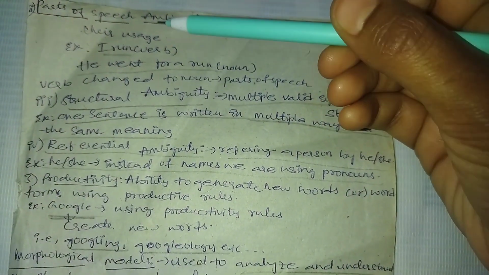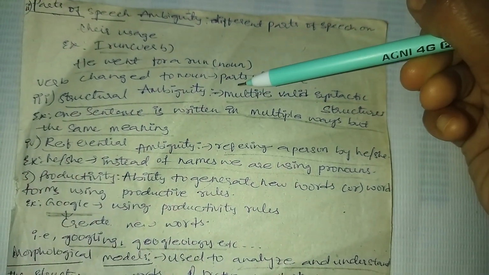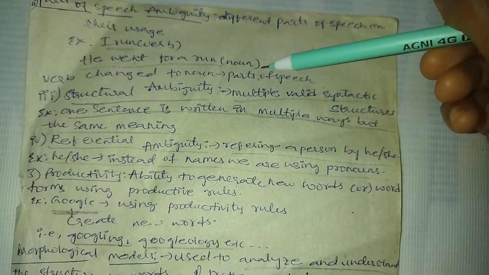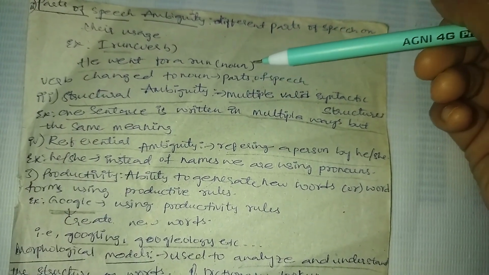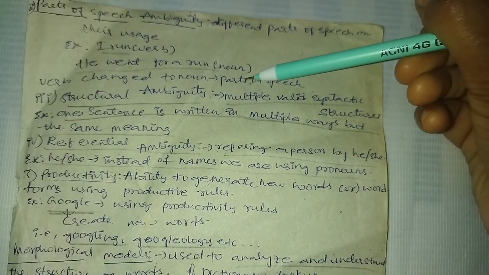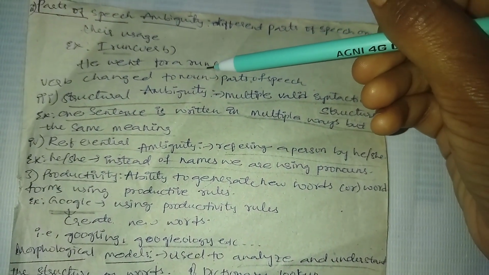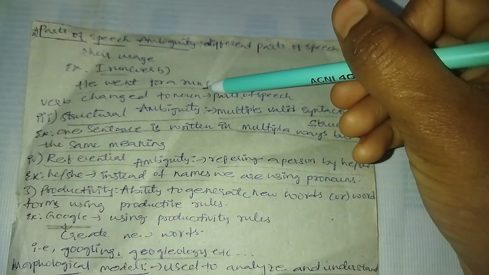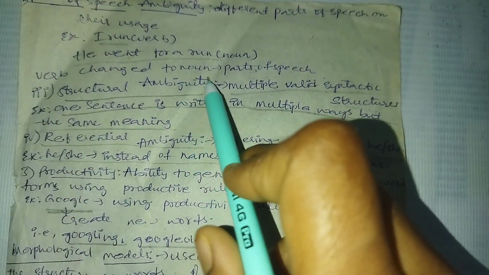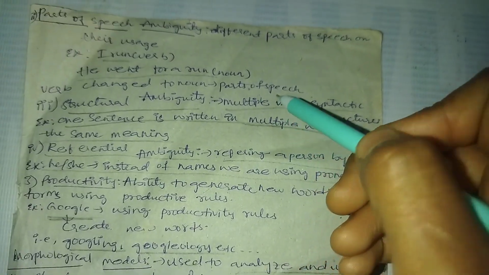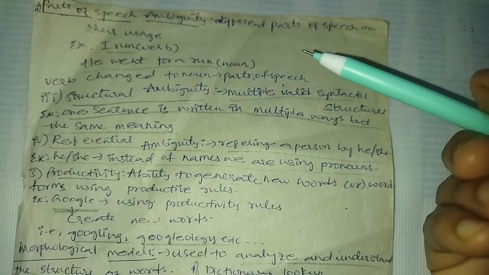In one sentence we use run as a verb, and in another sentence we use run as a noun, like he went for a run. It is a noun in that sentence. A verb changed to a noun is known as parts of speech ambiguity.